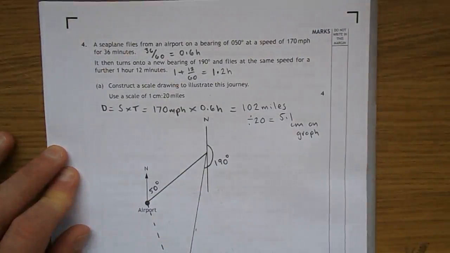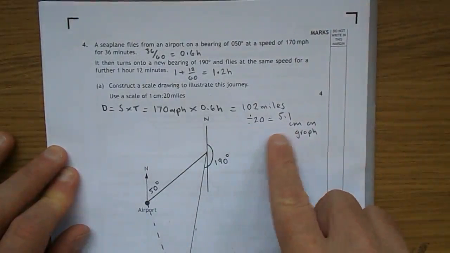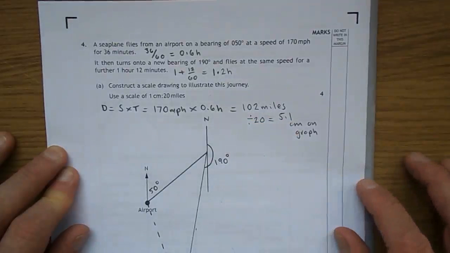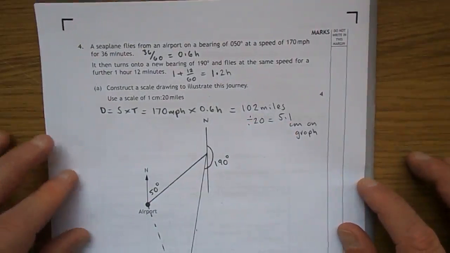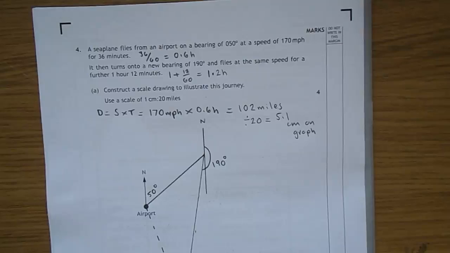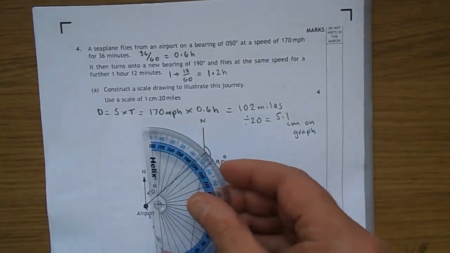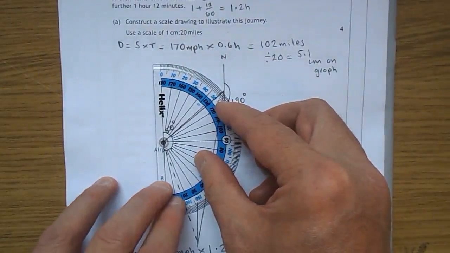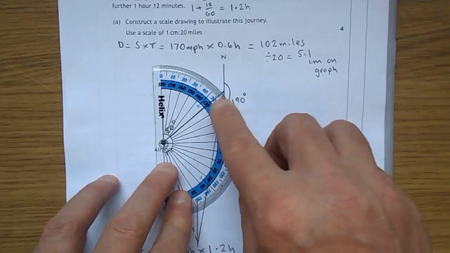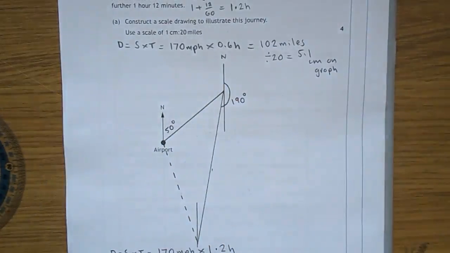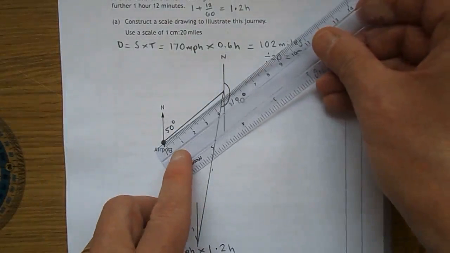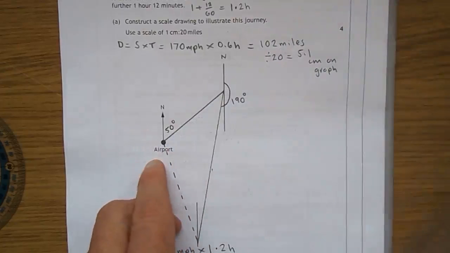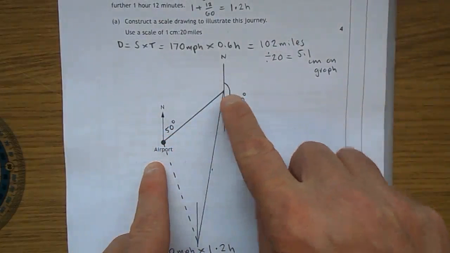And remember that 20 miles has to stand for 1 centimetre, so divide that by 20 to see how many centimetres it has to be. So that's to be 5.1 centimetres on the graph. Okay, so as you can see, a bearing of 050, you put your protractor there, and you have your 0 going north, and you have this coming off at 50 degrees there, and that has to be 5.1, so you put that in and you make that as close to 5.1 as you can. Okay, and that's it there, 050, 5.1.